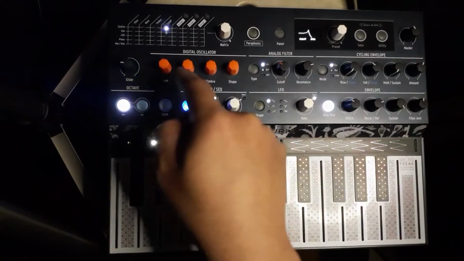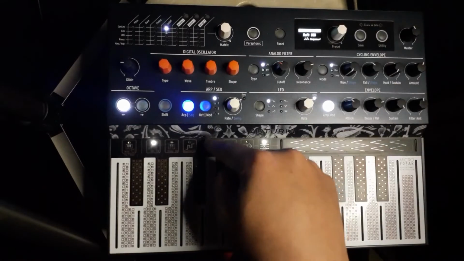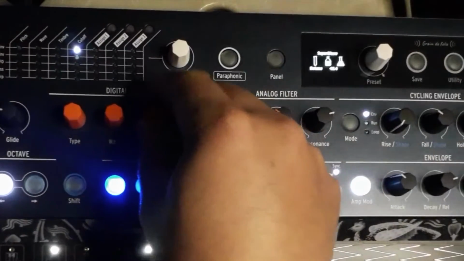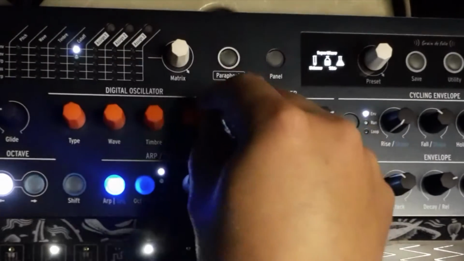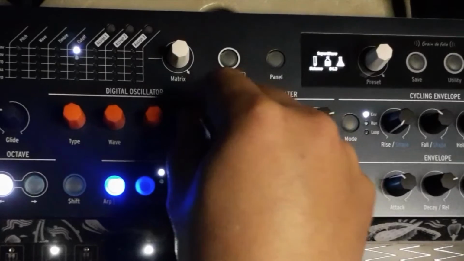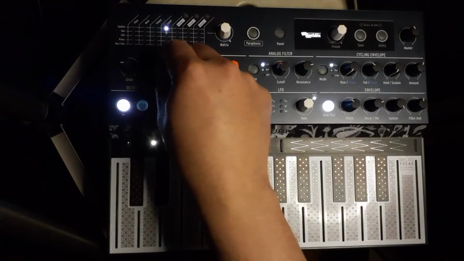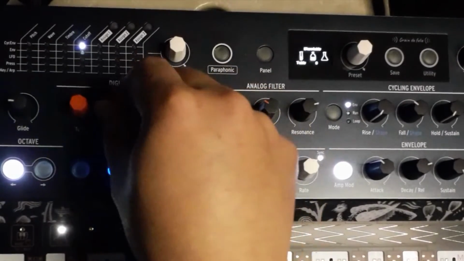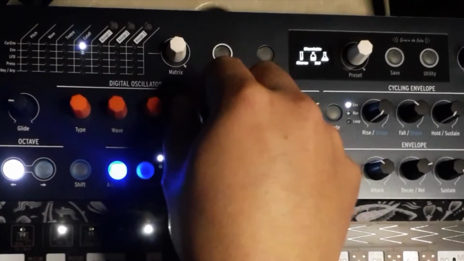You can even scroll through some of the other wave shapes to mess around with different sounds. So let's go to the super wave. Pretty cool. Wavetable.